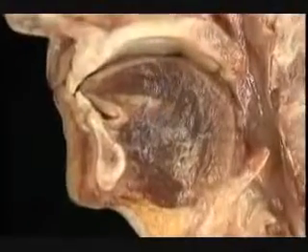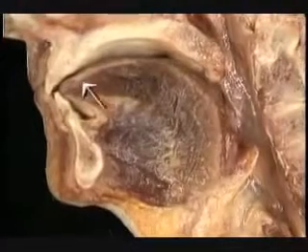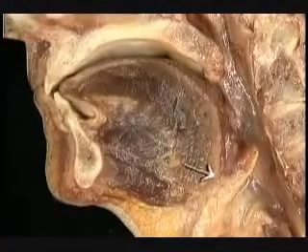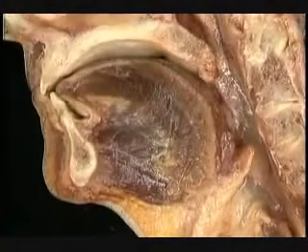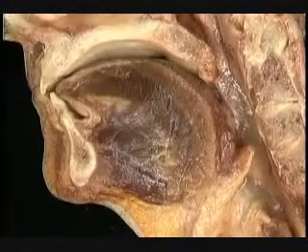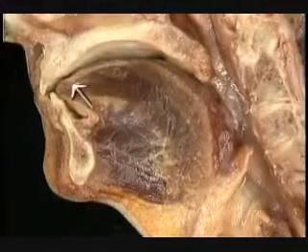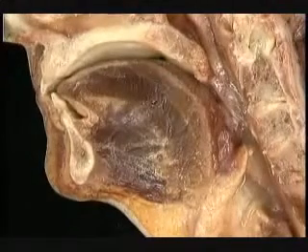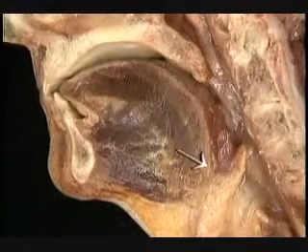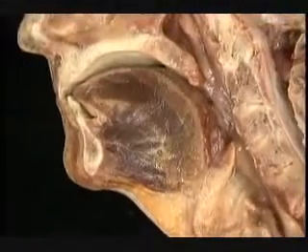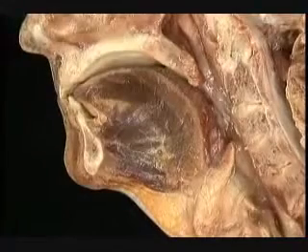To understand the overall shape of the tongue, let's look at a specimen that's been divided in the midline. All this is the tongue, right back to here. The tongue consists almost entirely of muscle, covered by specialized mucous membrane. The freely mobile anterior part of the tongue almost fills the oral cavity. The massive posterior part of the tongue, which is much less mobile, faces backwards into the oropharynx.